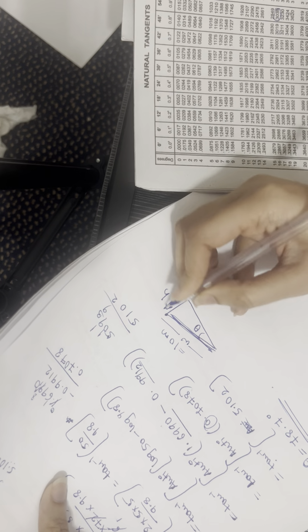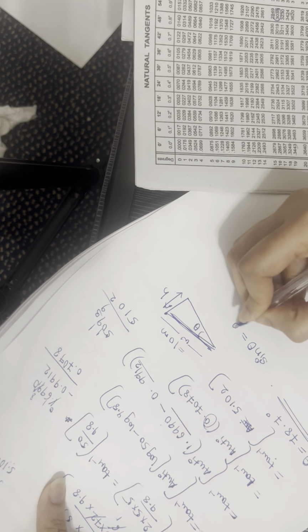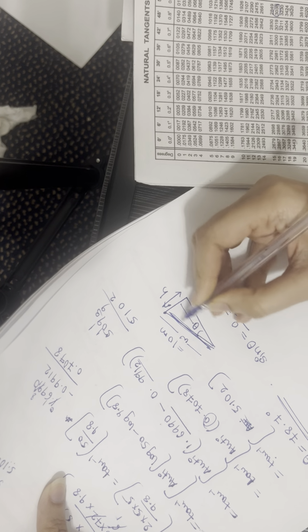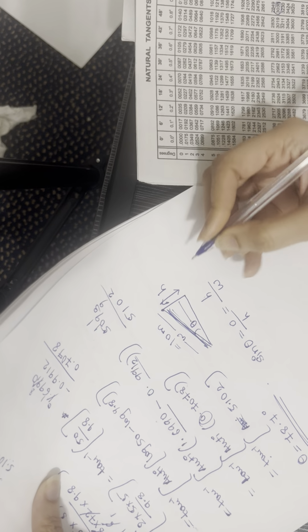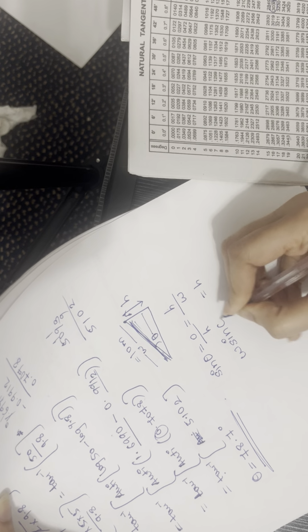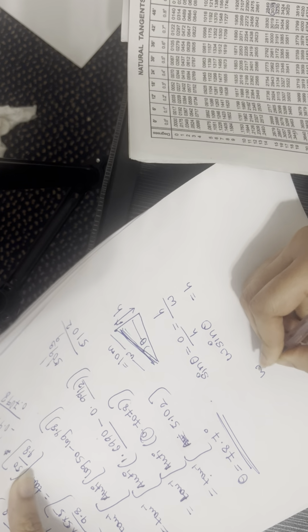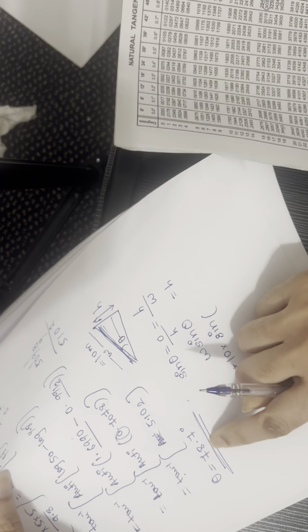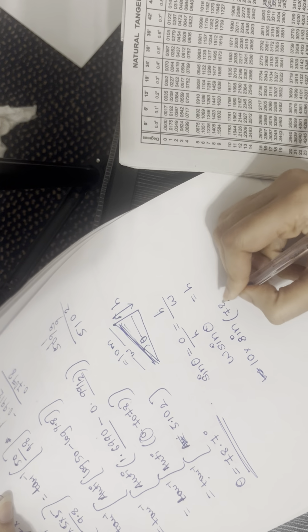How will you get this from trigonometry? Sin theta is opposite upon hypotenuse. Opposite is height, and hypotenuse is width. So you can calculate height, that is width into sin theta. Width is 10, and theta is 78.7, and that will give you height.